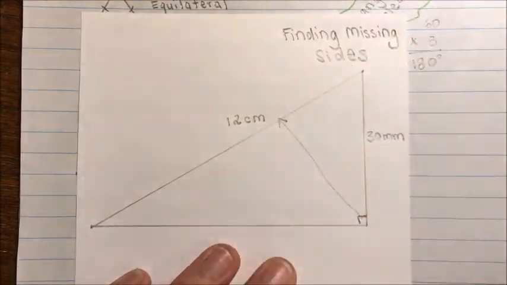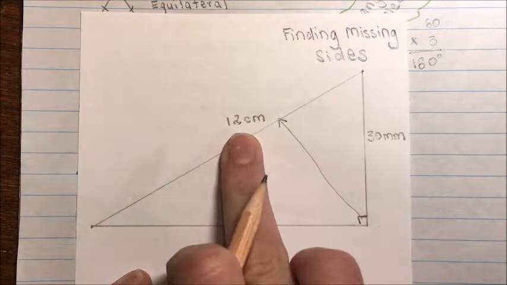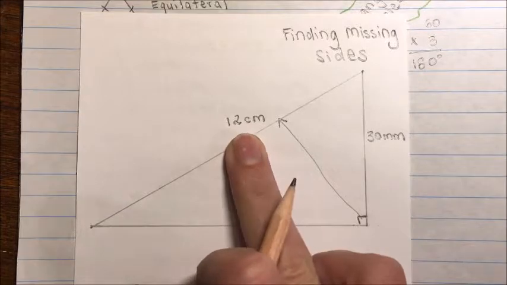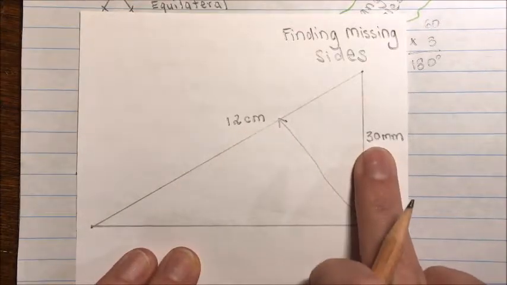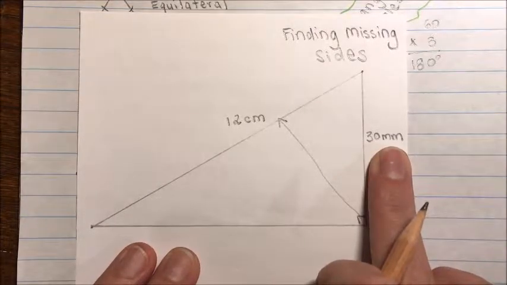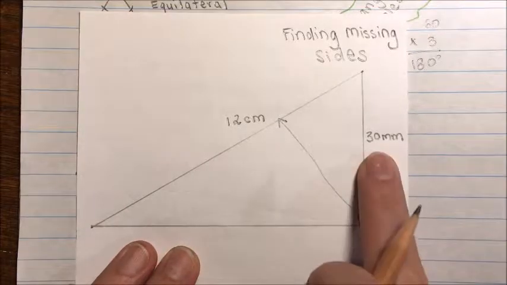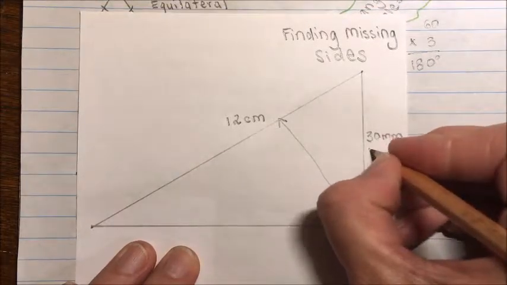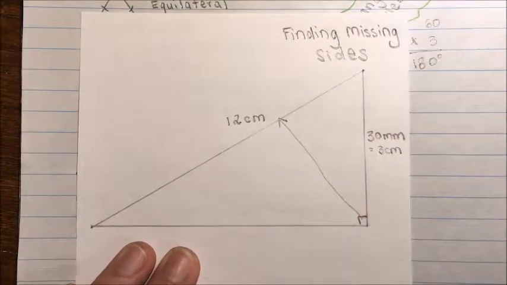Opposite the 90-degree right angle, I've got my hypotenuse, which is already identified. So I've got 12 centimeters, and really importantly here, the other side that I've been given is 30 millimeters. So it's going to be really important to keep these in the same units. I know that 30 millimeters equals 3 centimeters, and now I'm working in the same units.